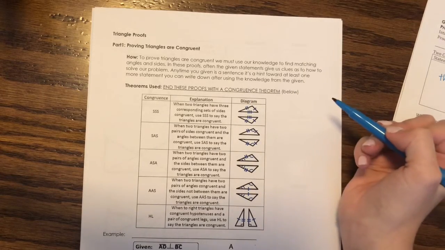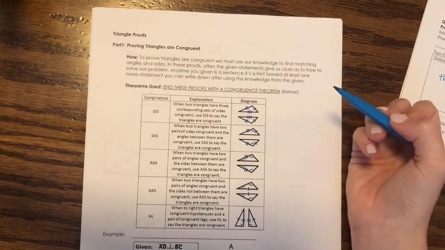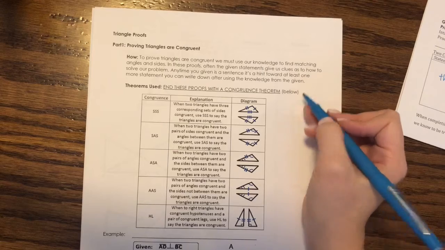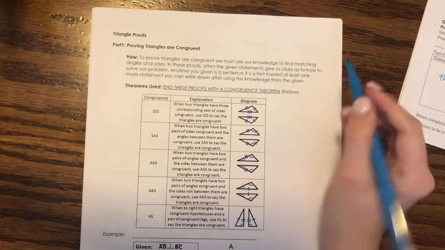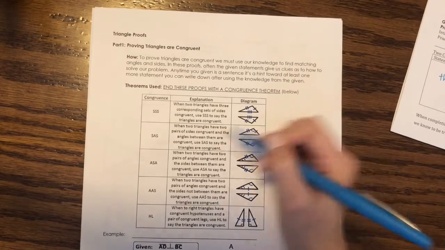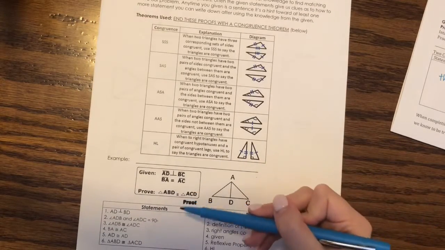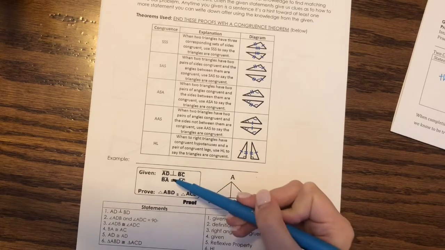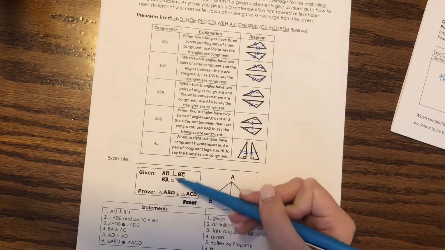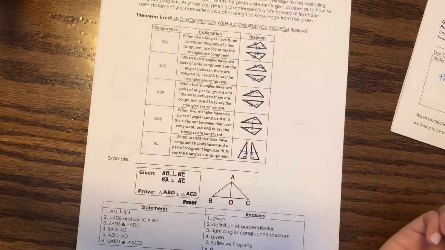Anytime you're given a sentence, it's a hint towards at least one more statement you can write down using the knowledge you're given. You're always going to be given something and then asked to prove something. So these givens are always going to help you get to that proof. These are hinting at what we need to do.